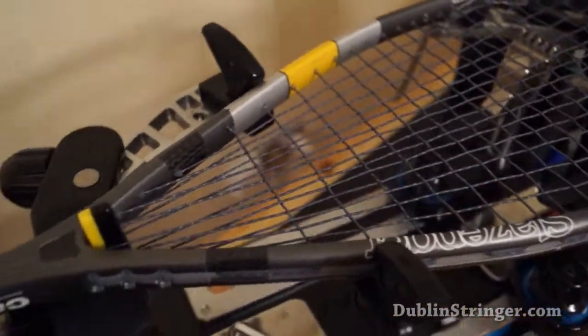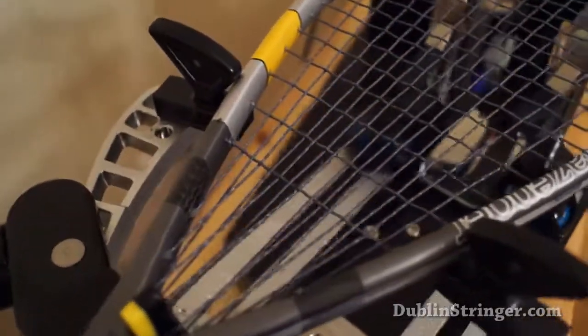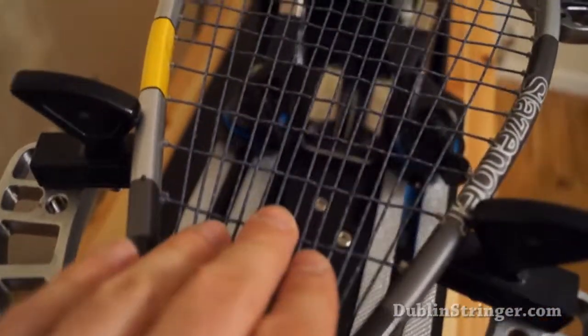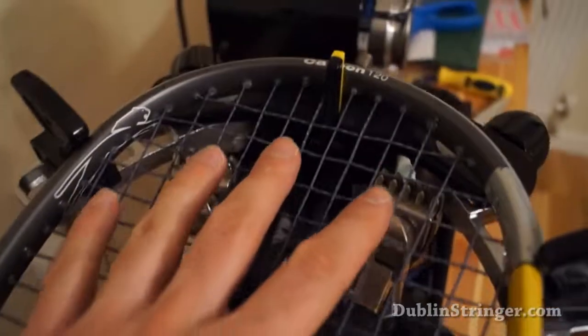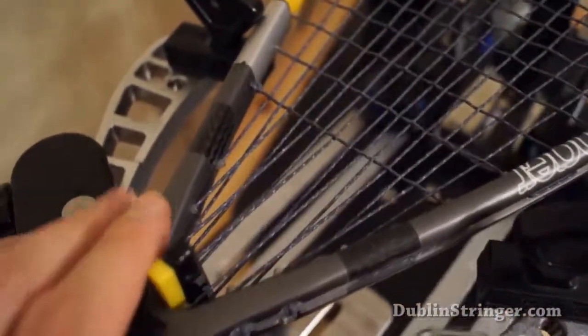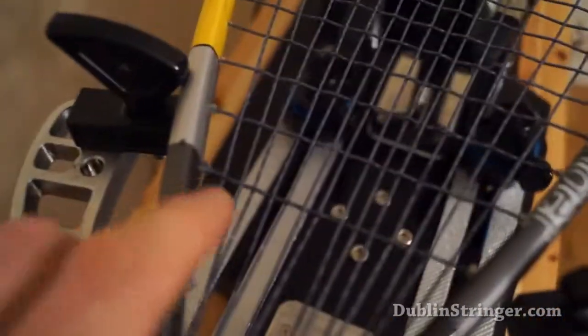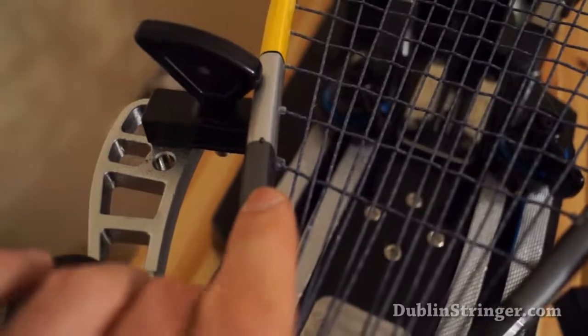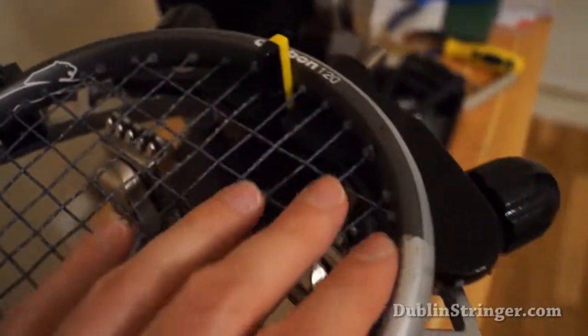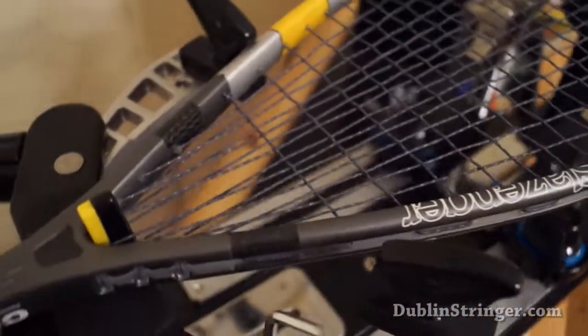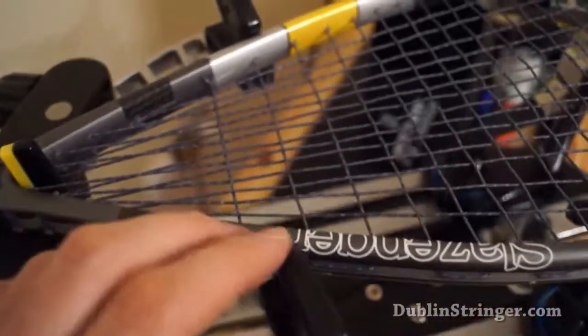Okay, now after a few trials and tribulations, we got this racket strung. Looks nice. The trickiest part was this part here, and then getting this knot, the string through here, this knot, that was a bit tricky as well. And then on top here we had a few blocked holes, but they were very easy actually to get through. Just had to cut the string at an angle, and that was it.